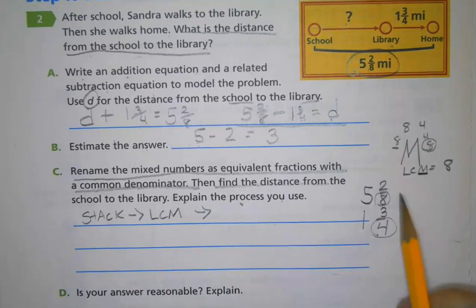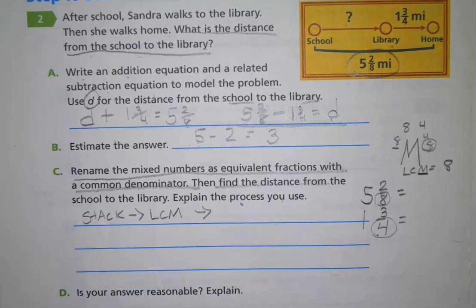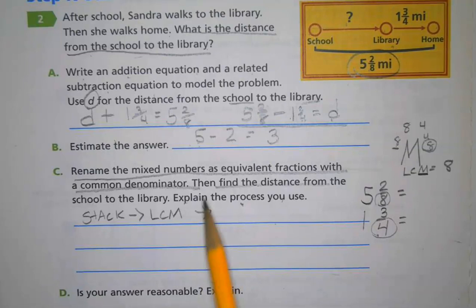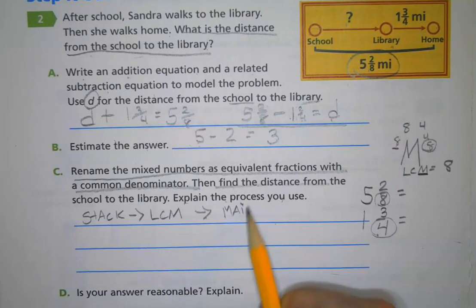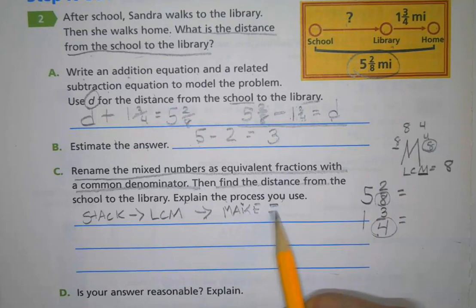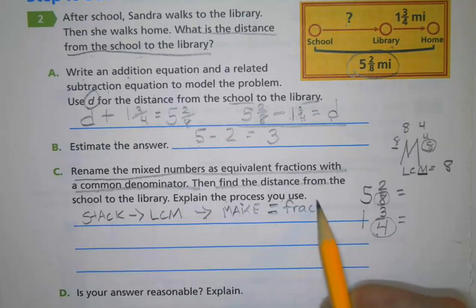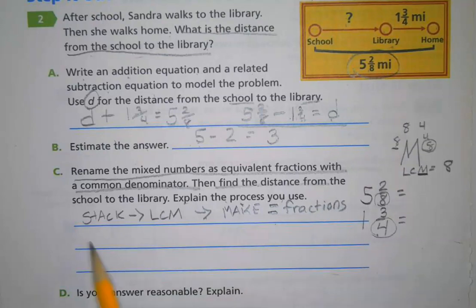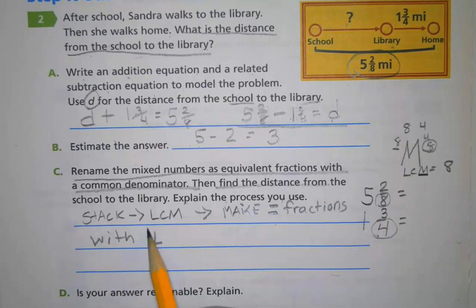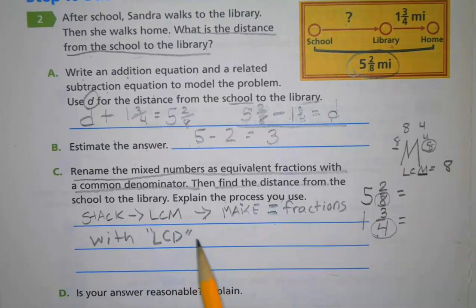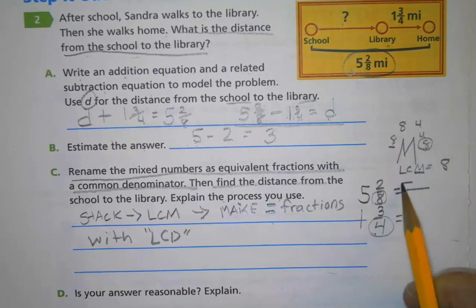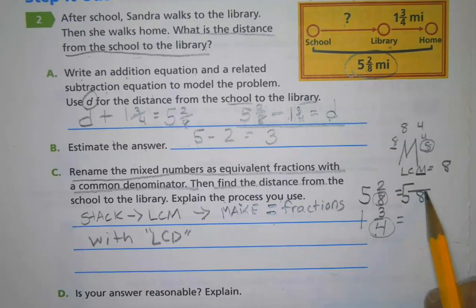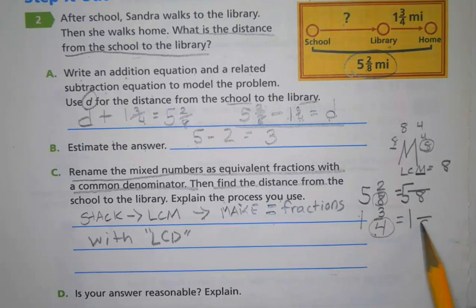Alright, so now I'm ready to write my equivalent fractions with my new denominator. So my process is write equivalent fractions with your new LCD. And we all know what LCD means. Alright, so my LCD is 8. So I'm going to put 5 and something over 8. And then 1 and something over 8.